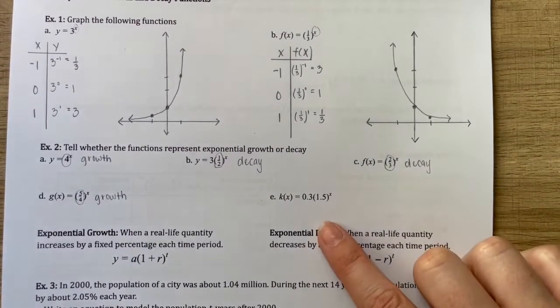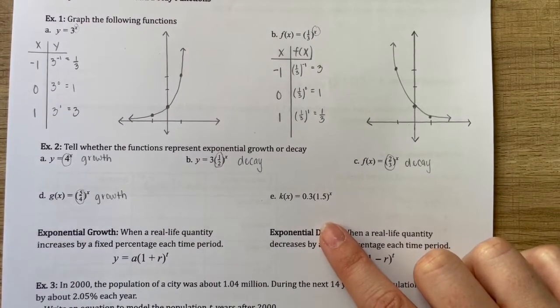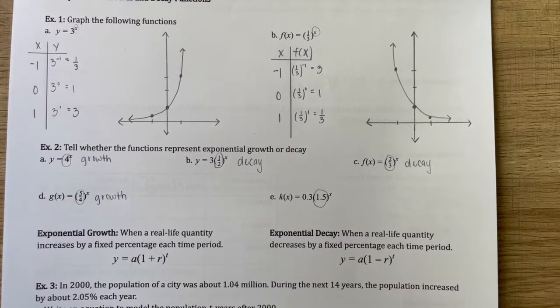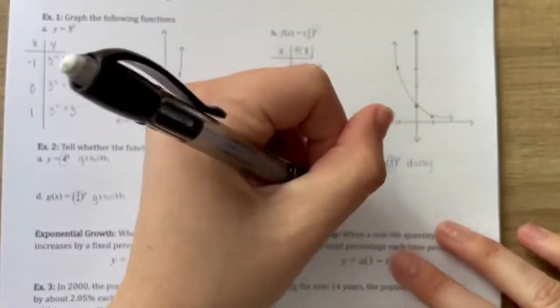And then k of x equals 0.3 times 1.5 to the x power. So here the 1.5 is being raised to the x, so that's my base, and 1.5 is greater than 1, so this is growth.